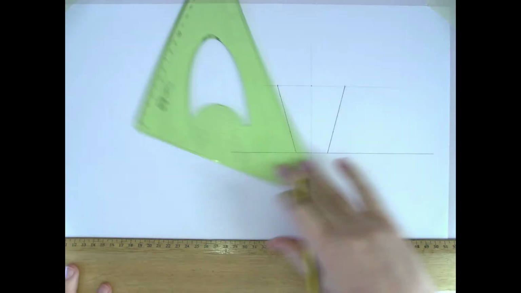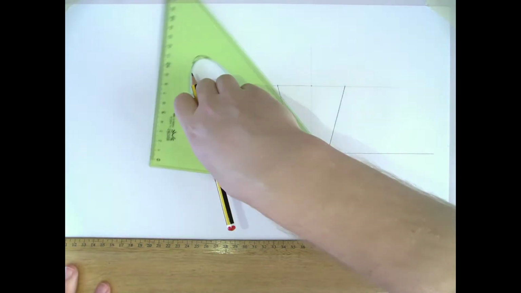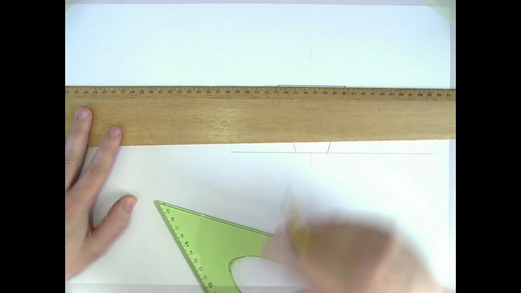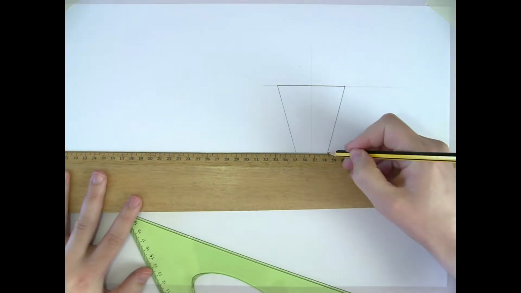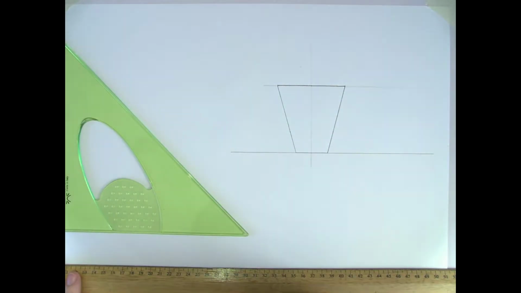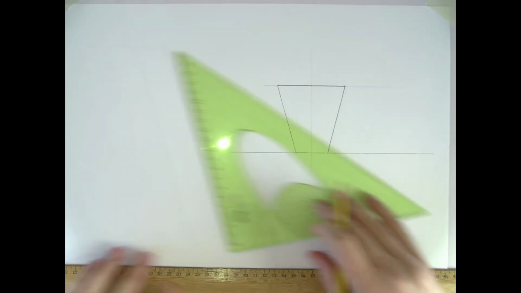That also gives us the base diameter of where the cone intersects with the horizontal plane, the ground. So that's going to be this diameter down here, so we'll be able to use that to locate that in a while.